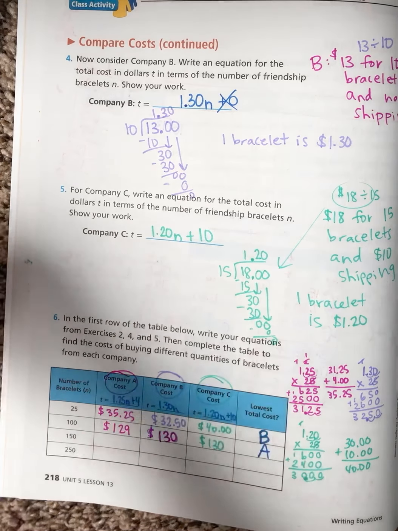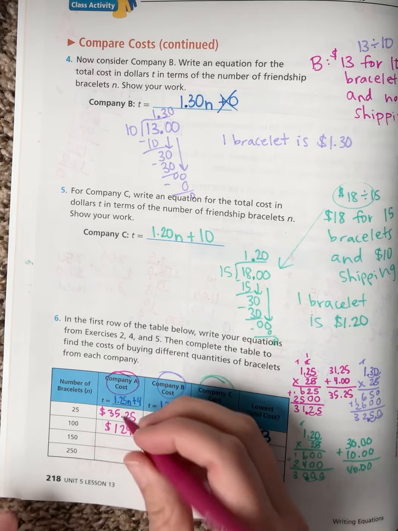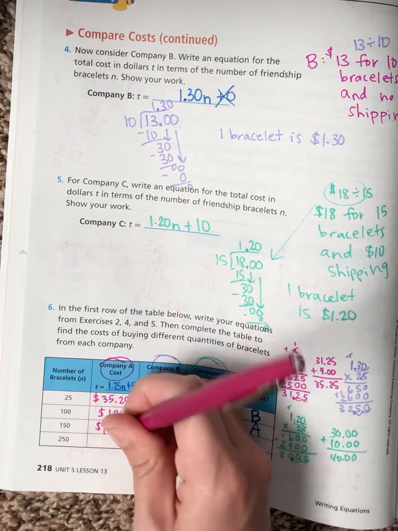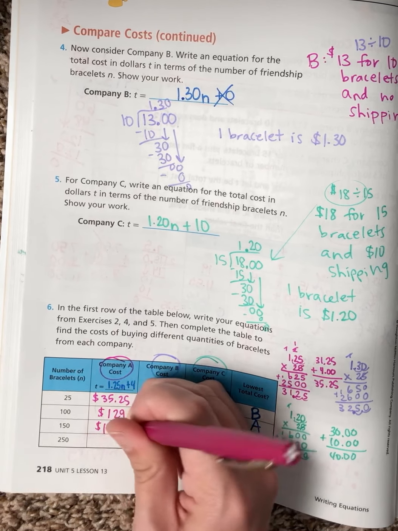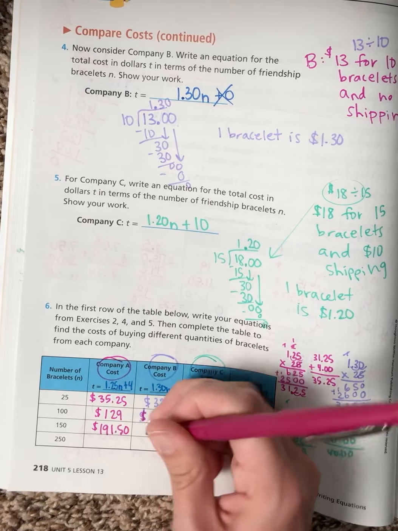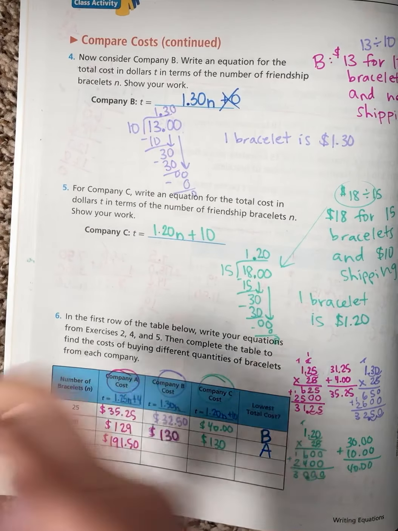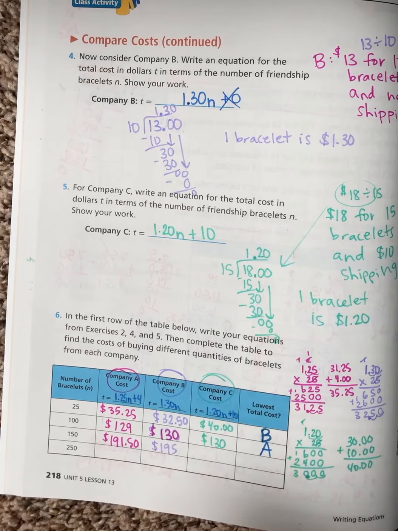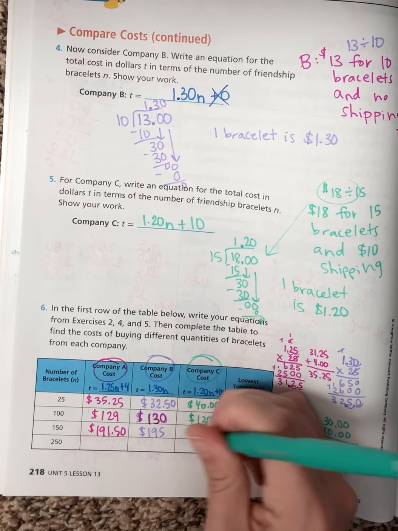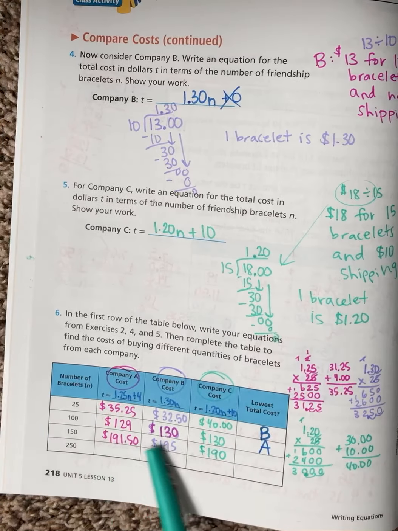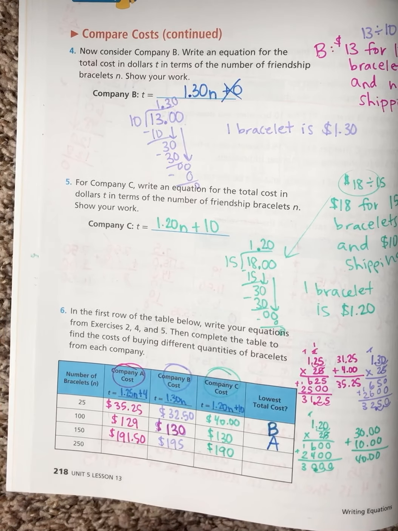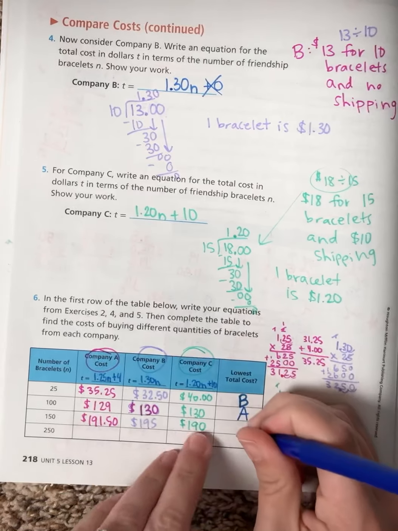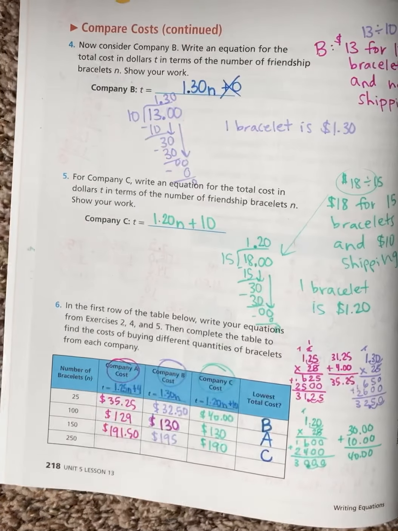Now, what about the last two? If you want to buy 150 bracelets, if you did the math, which I already did, I'm just not going to show you guys, you would get $191.50 for company A. You would get $195 for company B. And you would get $190 for company C. Who has the best deal now? Company C. Because company C is cheaper than the other ones.